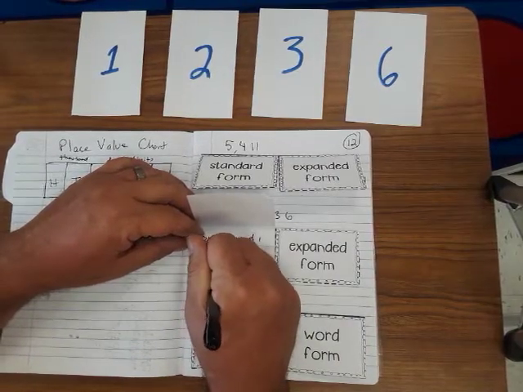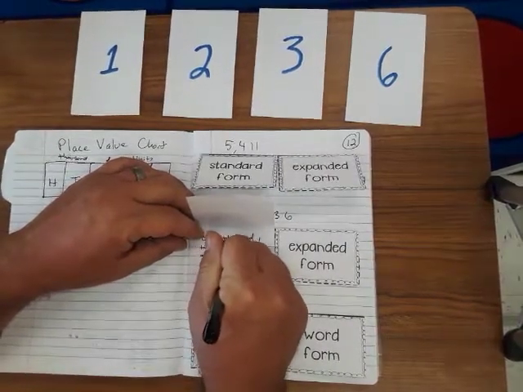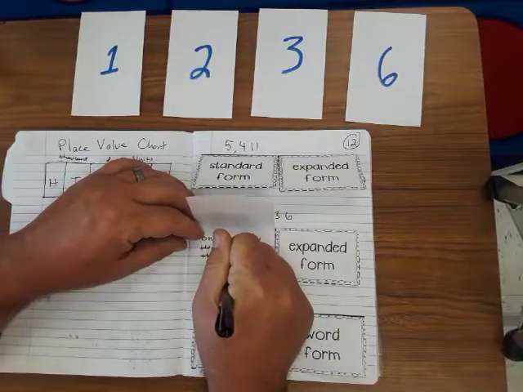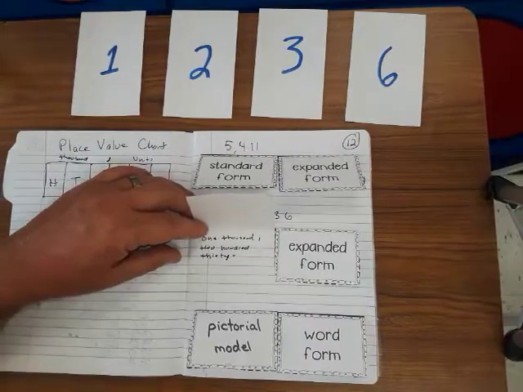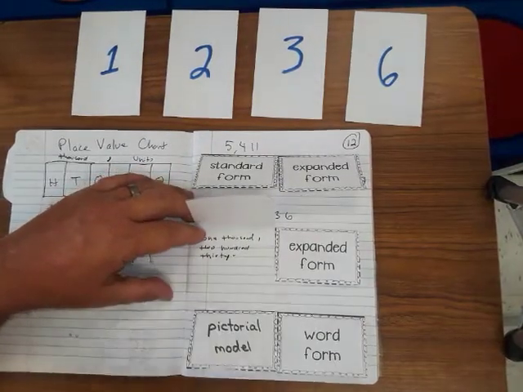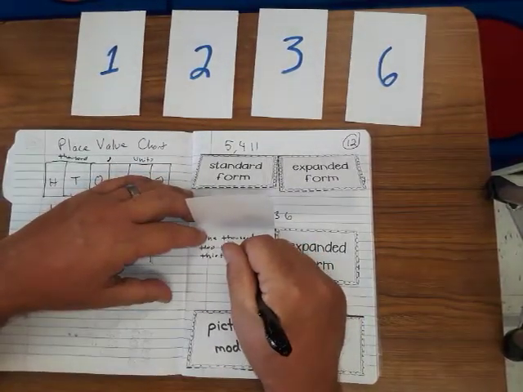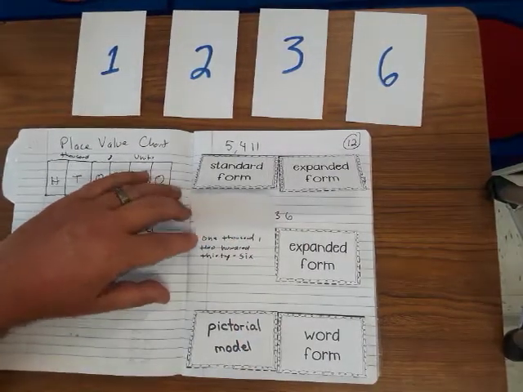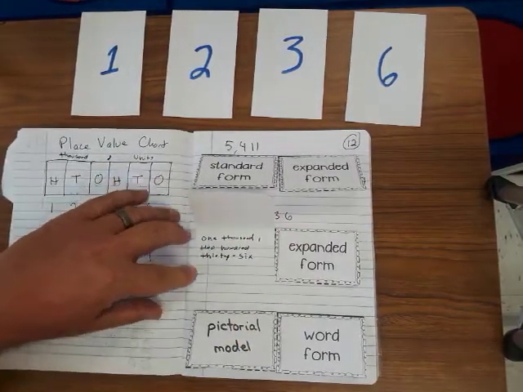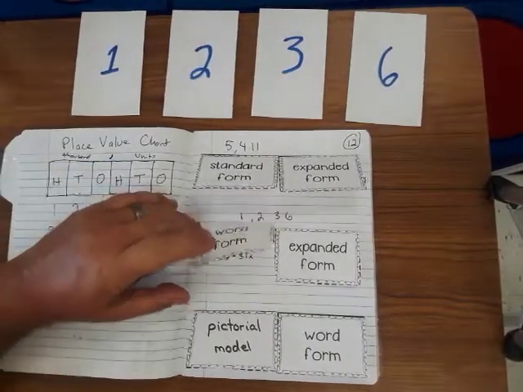That's thirty. And whenever I have a value in the ones place and my tens place that ends in a Y, I'm going to hyphenate that as thirty-six. So 1,236, and that's how we do it in word form.